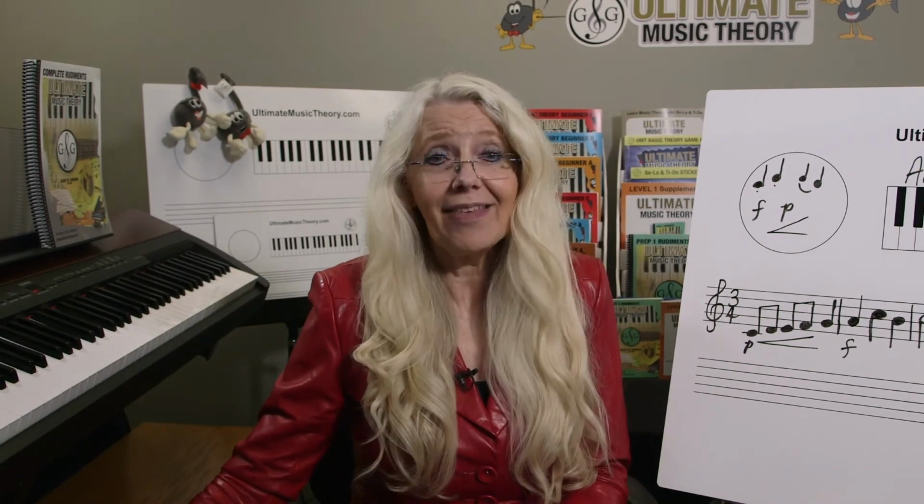Could you hear the difference? Great. So use this piece as a sight reading exercise. So have your students say, it's time for me to play that, and play their melody and implement the various dynamics and articulation into their performance.